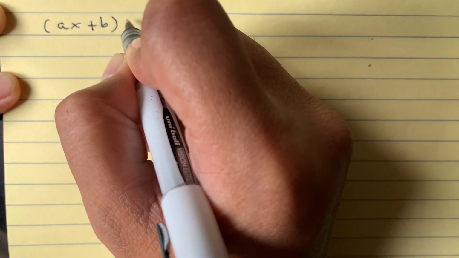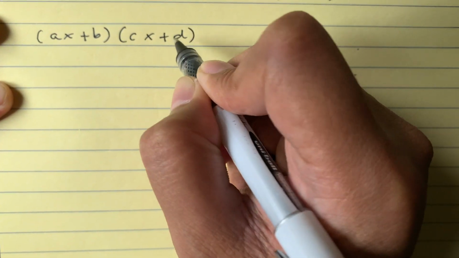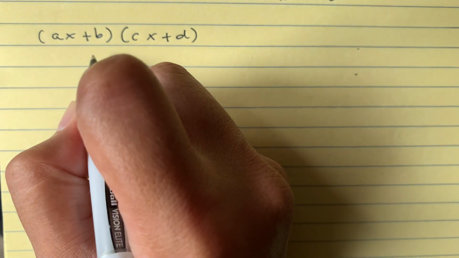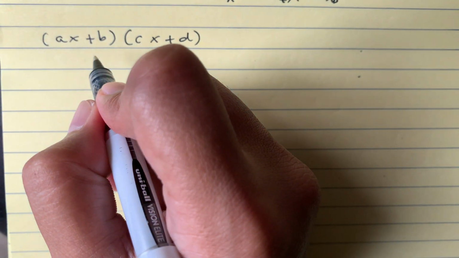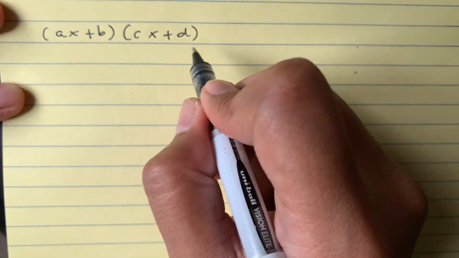Another miscellaneous binomial. Now, we are going to multiply two binomials with different terms. Let's say we have ax plus b multiplied by cx plus d. As you can see, our two binomials differ in terms of their coefficients with regards to your variable, as well as the constants.